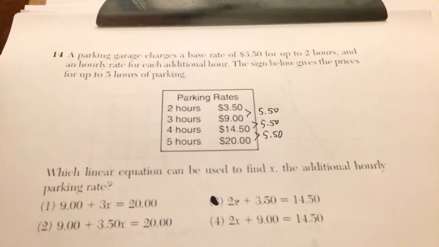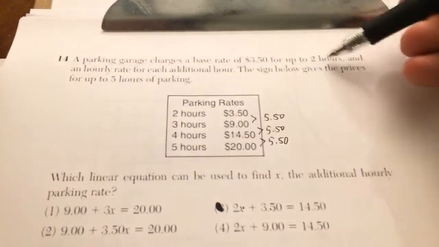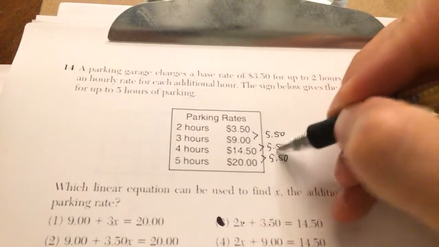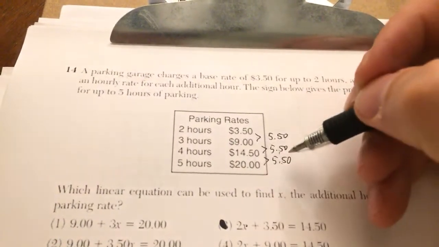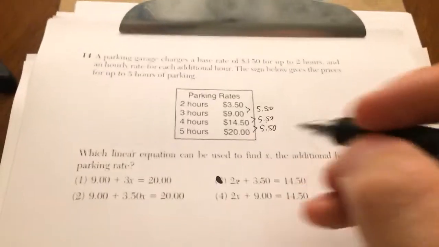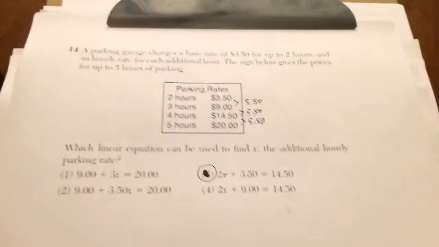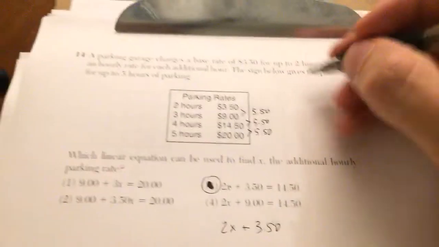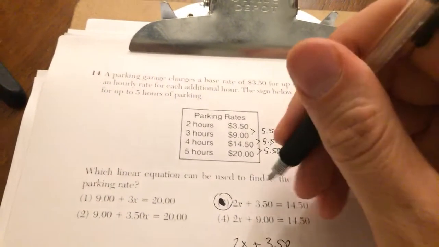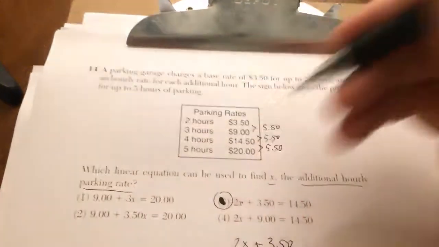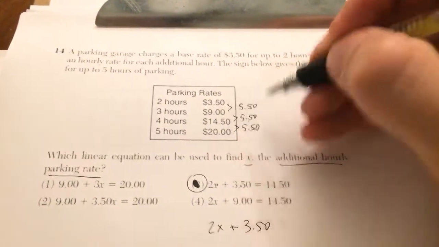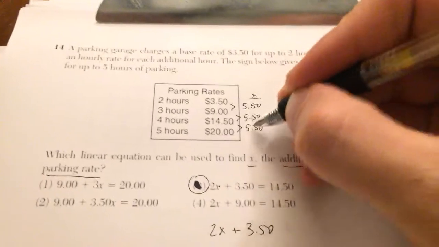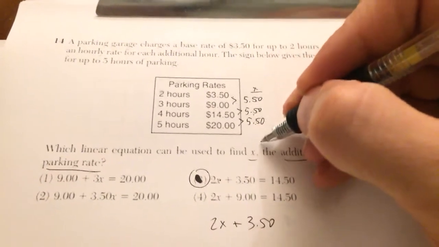In number 14, they give you a parking garage that tells you a base rate of $3.50 for up to 2 hours. After those 2 hours, you notice that this is each going up by $5.50. So choice number 3 is our answer, and the reason why that is because if you solve this, x is going to be representing the additional hourly parking rate. If you notice, it's going up by $5.50, so this is x. This is the additional hourly parking rate.